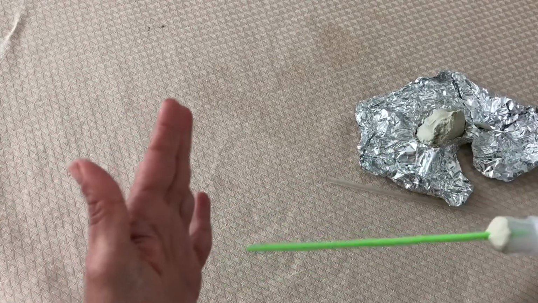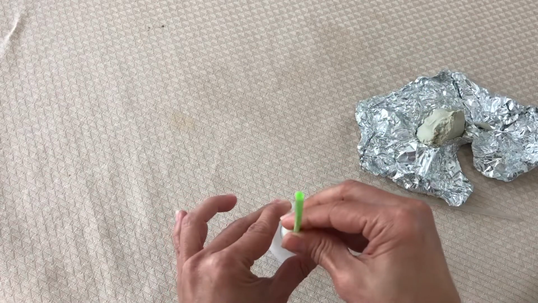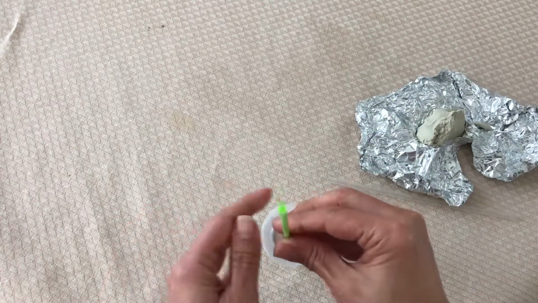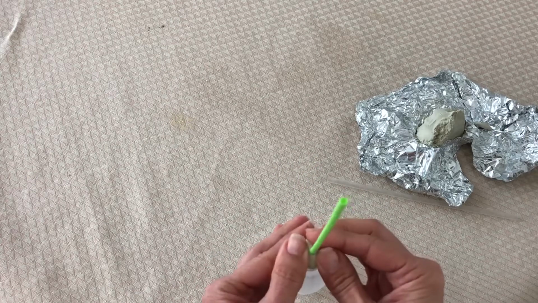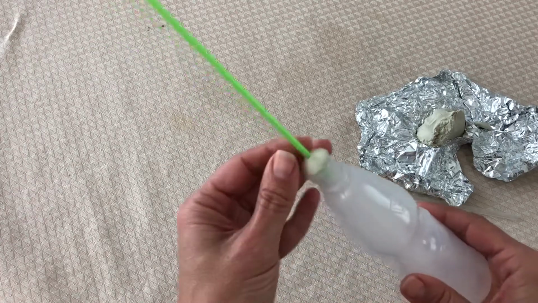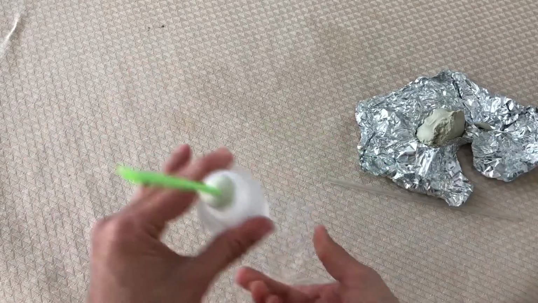If you don't feel air coming out of your straw, then you've done something wrong. That means that your green straw might be plugged up. So go ahead and disassemble, clean it up, and reassemble. So remember, we want to feel the air.